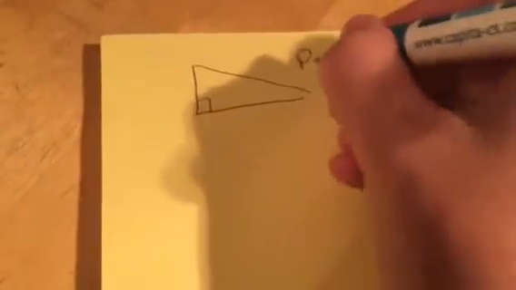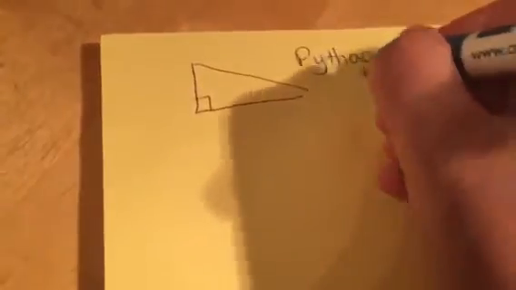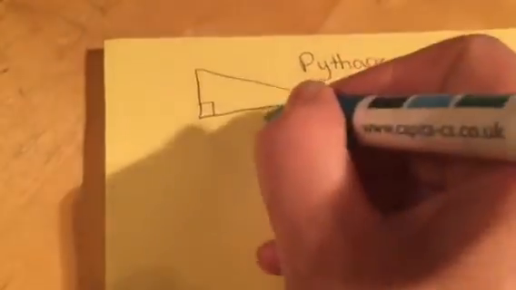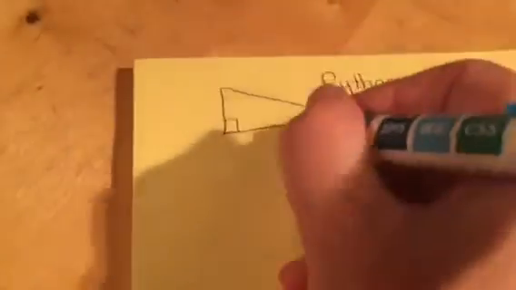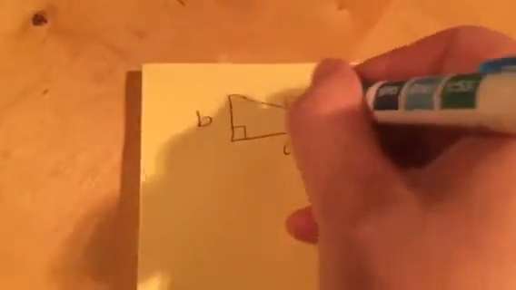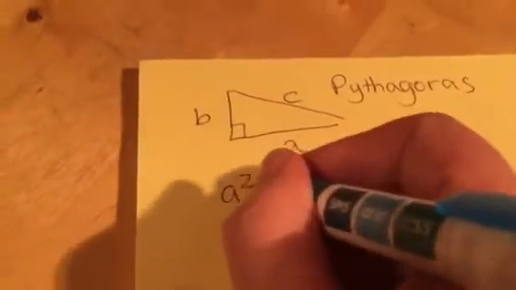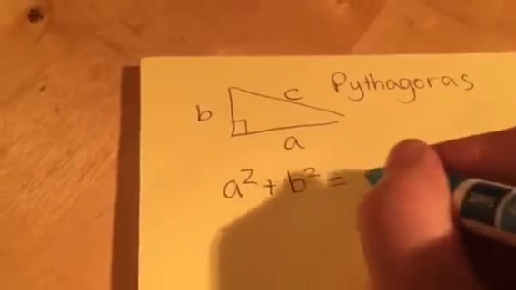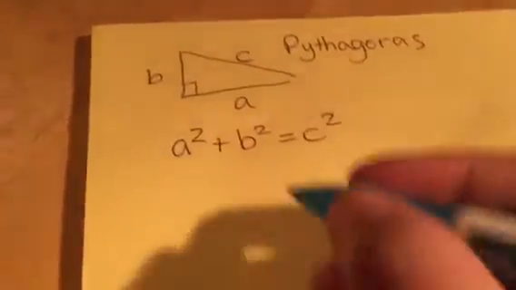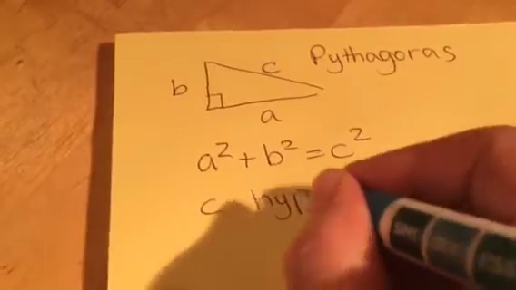Key learning for the first week in September. So first of all, some GCSE revision. Pythagoras, used for right angle triangles, and you label the sides A, B and C, and the formula you need to learn is a squared plus b squared equals c squared, where c is the hypotenuse.